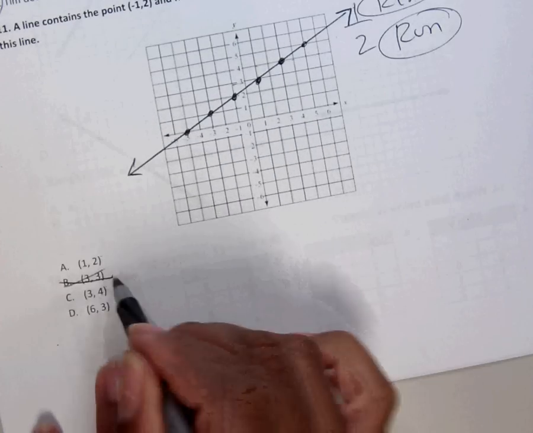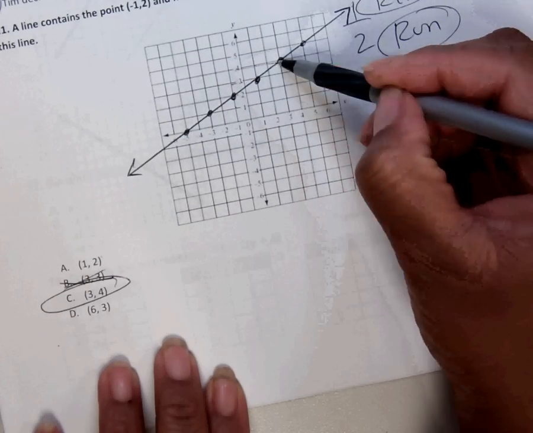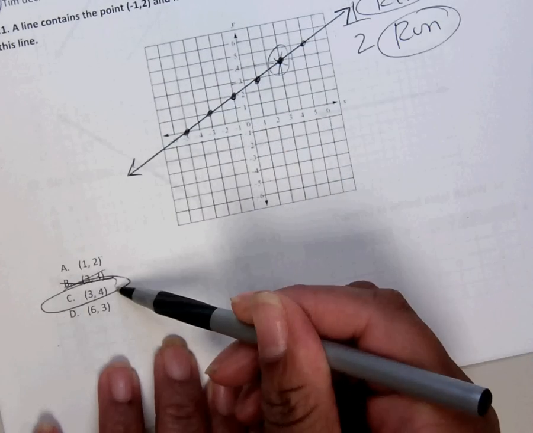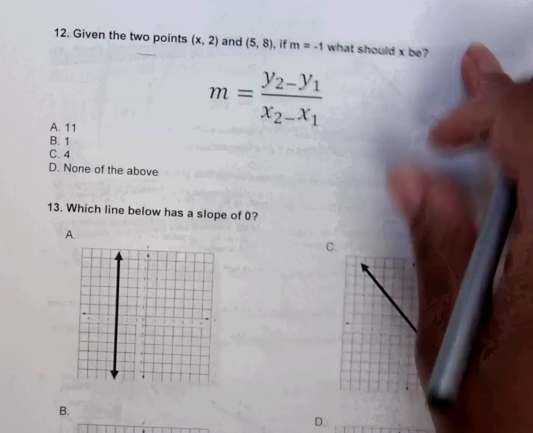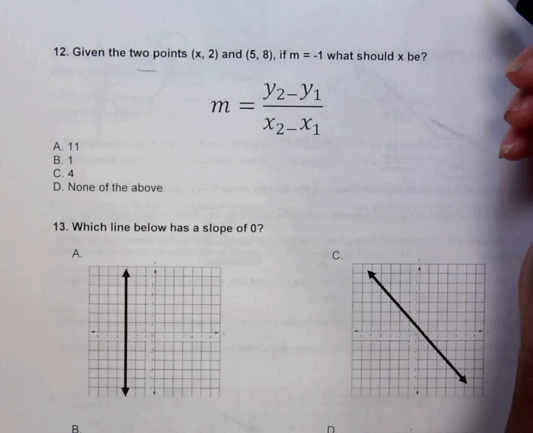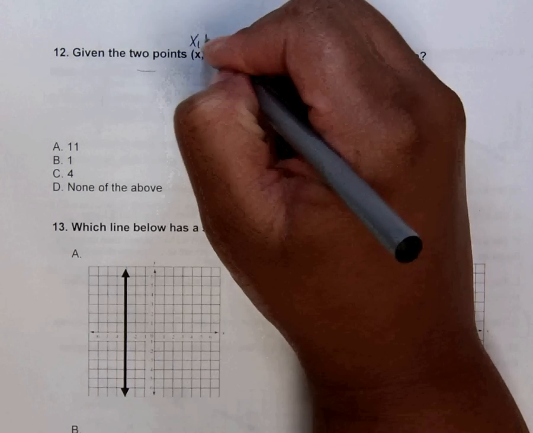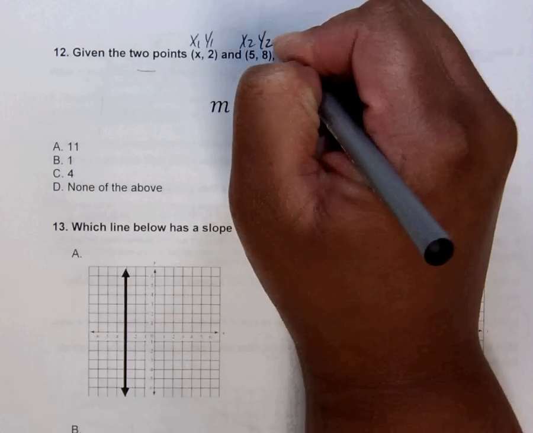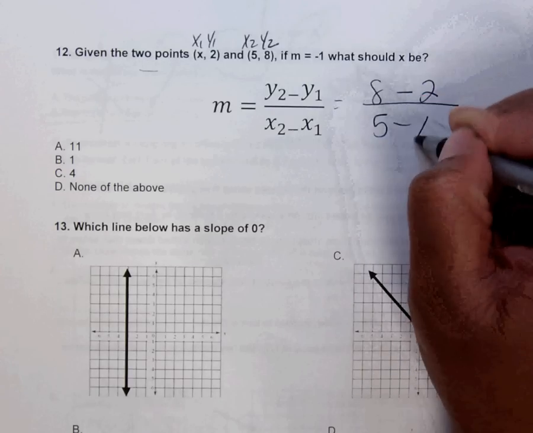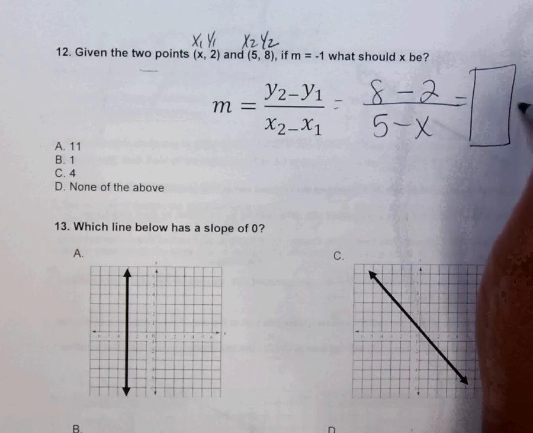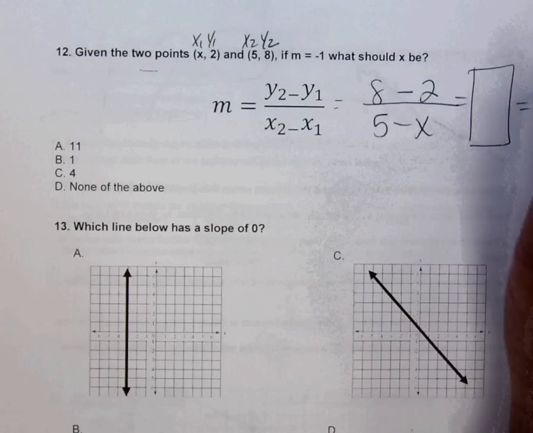And I notice that 3, 4 is on that line, so that would be the answer. Moving on to number 12, and I want to make sure that I have this pulled down so you can see it. Okay, so we want to find the missing number. This is x1, y1, x2, y2. So this is 8 minus 2 over 5 minus x. There is something that goes in there. And what is that something?